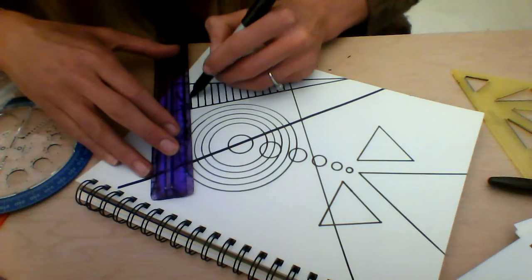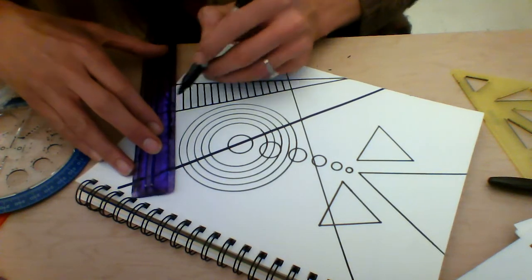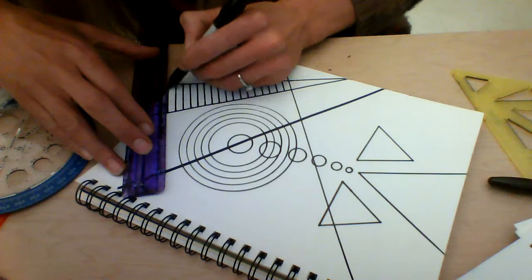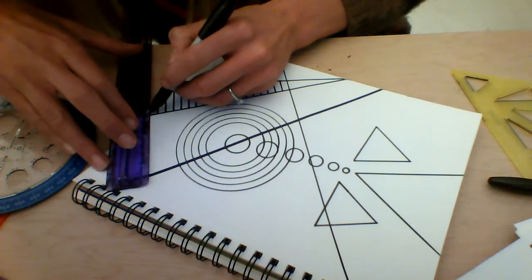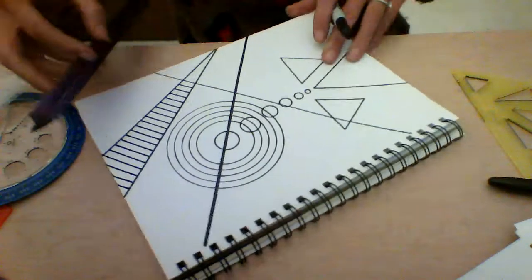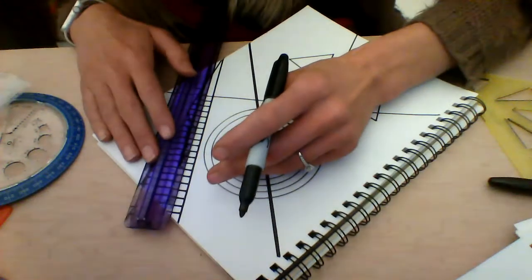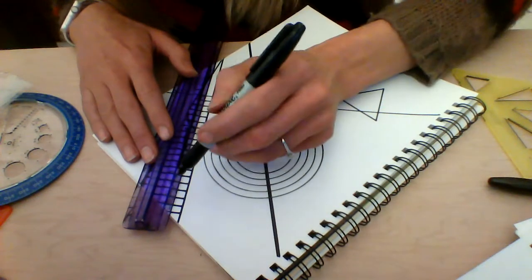So please use the resources, please use the examples to help you out. I really am just interested to see what you can come up with just using some simple line and some simple shape. Just be creative.